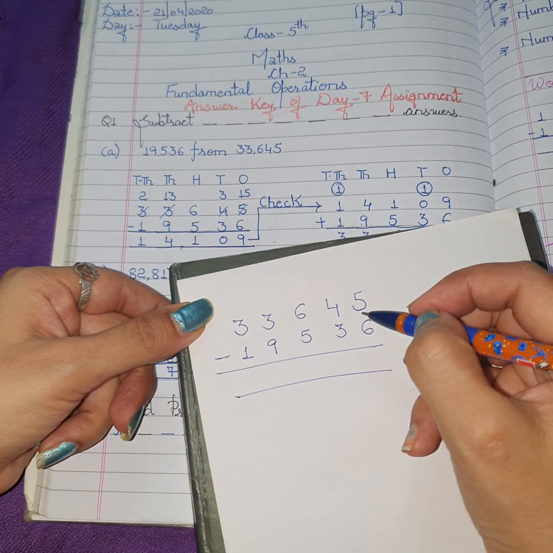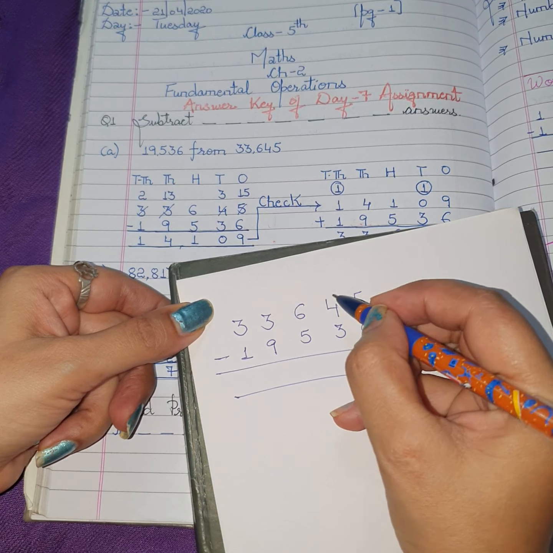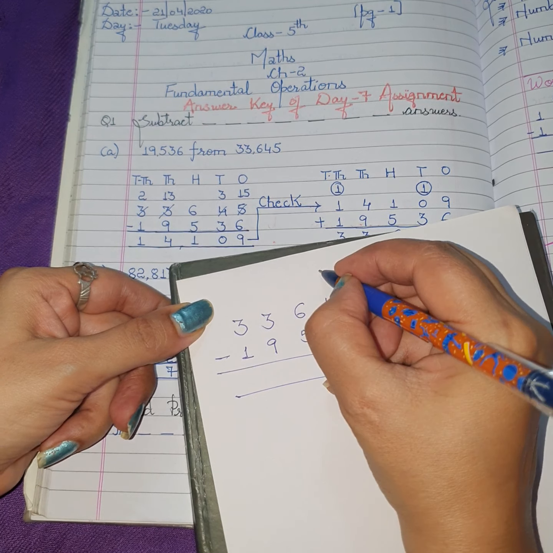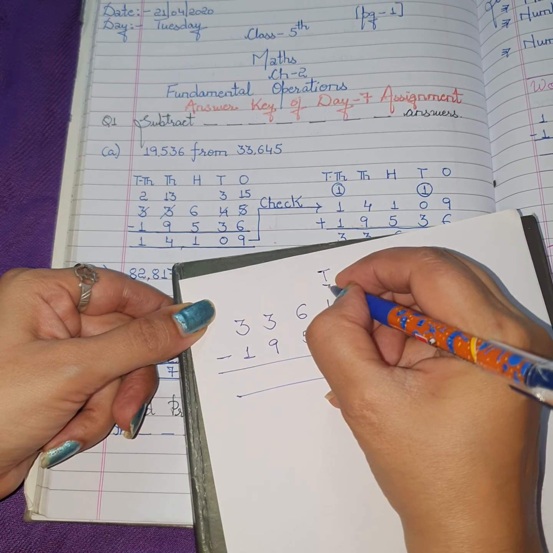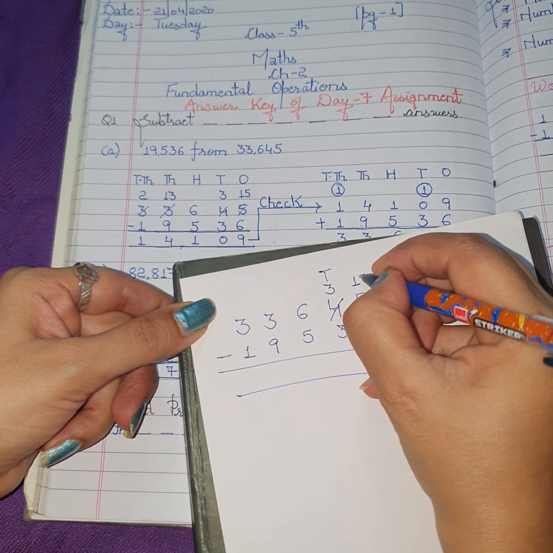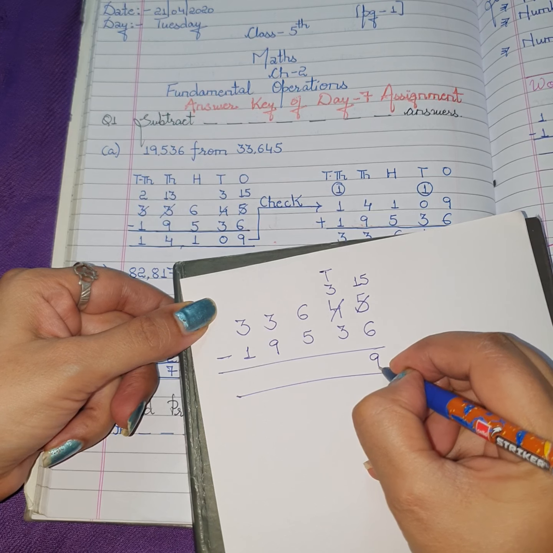So how will you subtract? See, it is not possible to subtract 6 from 5. So we will take a borrow from this number on the tens place. This number will be cut and will become 3, and this 5 will become 15. Then subtract it. So 15 minus 6 will give you 9.